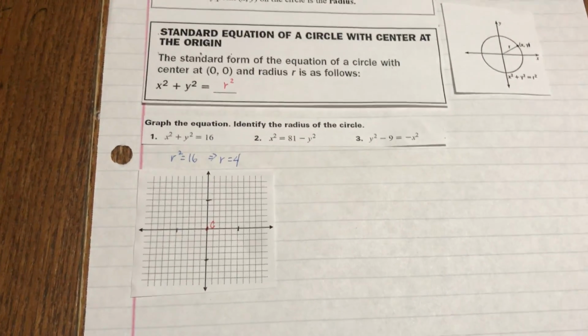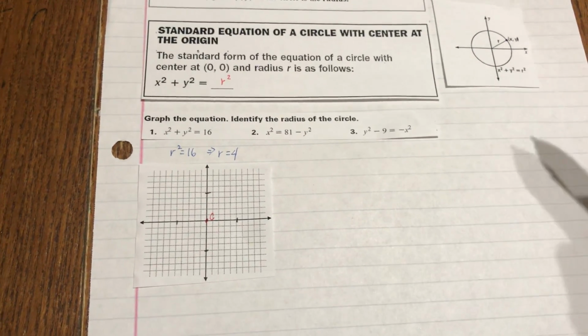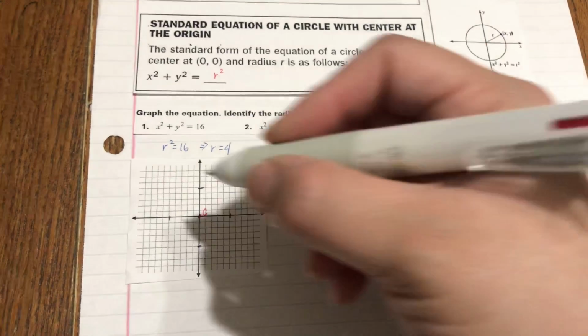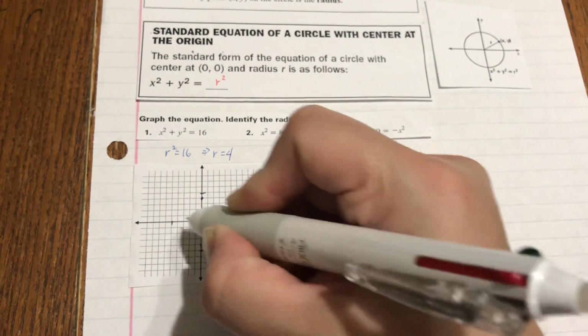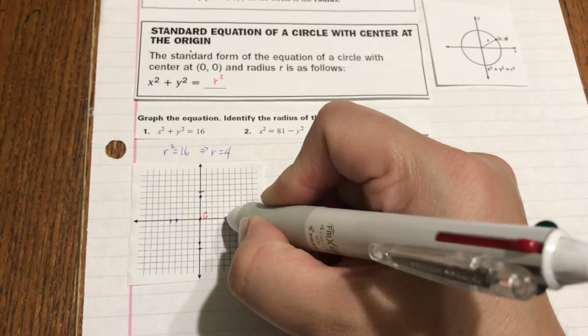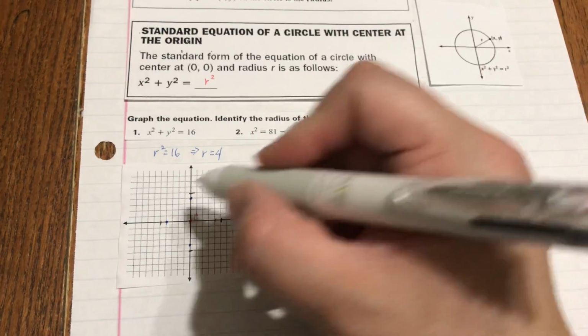But from here, you know that the radius is 4. So from the center, you want to go out 4 units in every single direction. Now, there are 4 directions you can draw really nicely. One is up, one is down, one left, and one to the right. The hardest part about this type of problem is drawing a perfect circle.